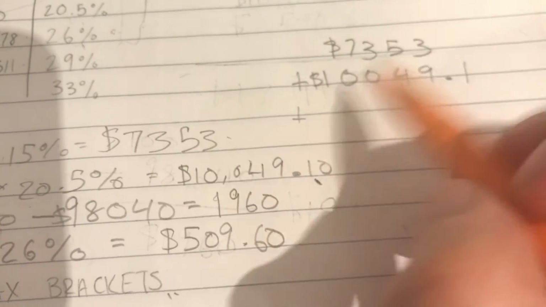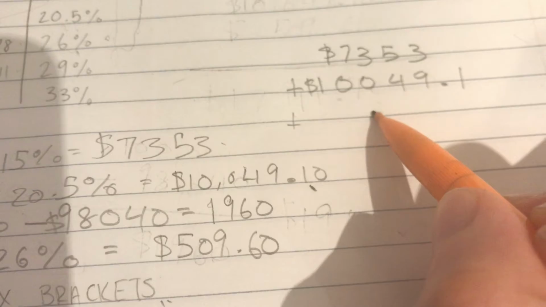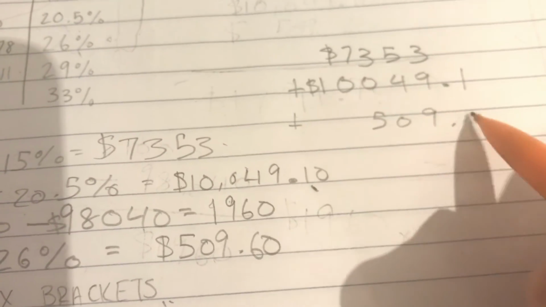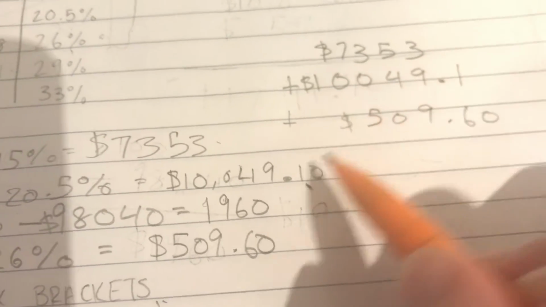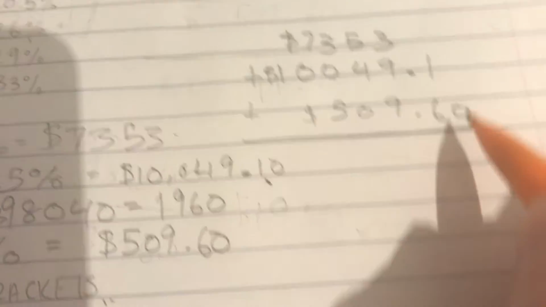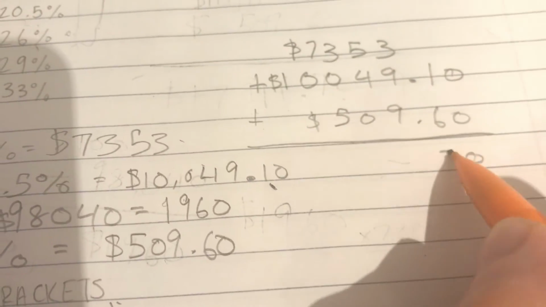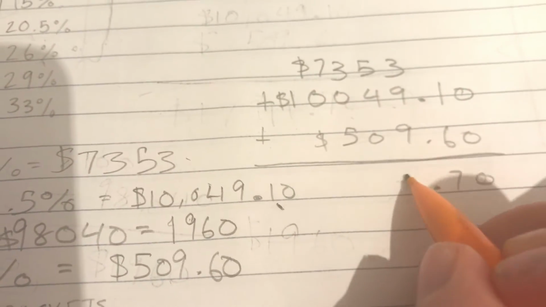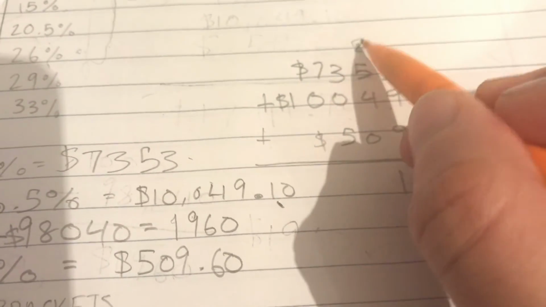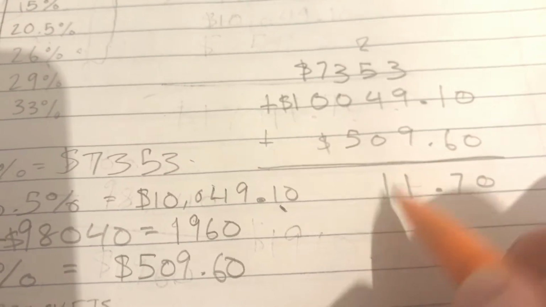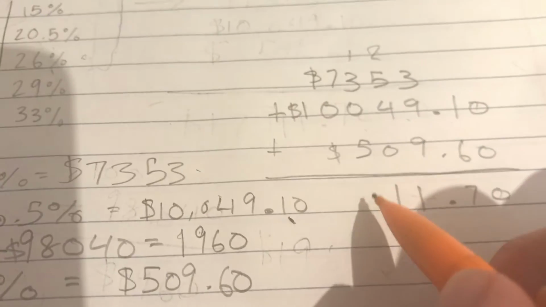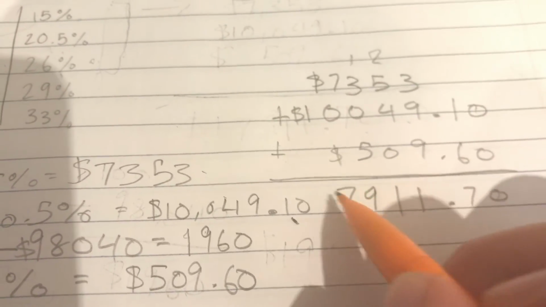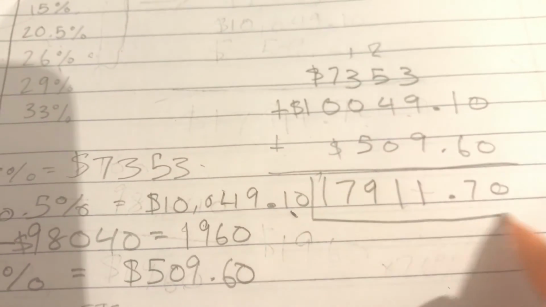And then finally 509.60. So this is how much we're paying in federal tax.